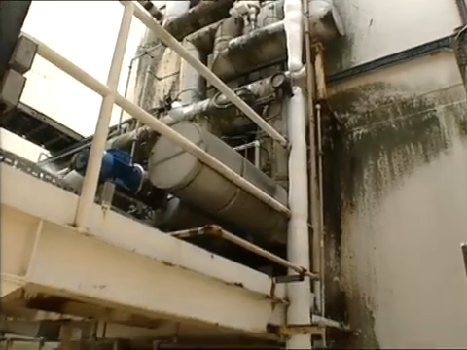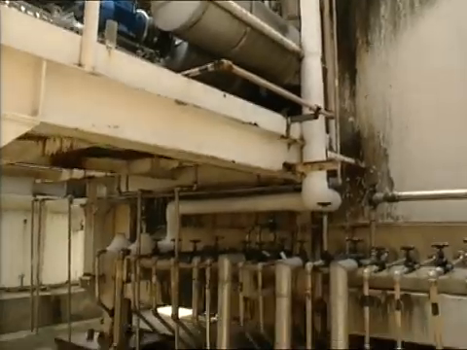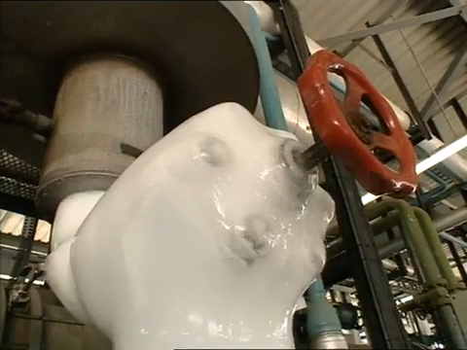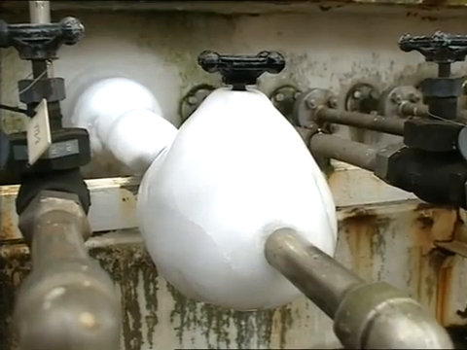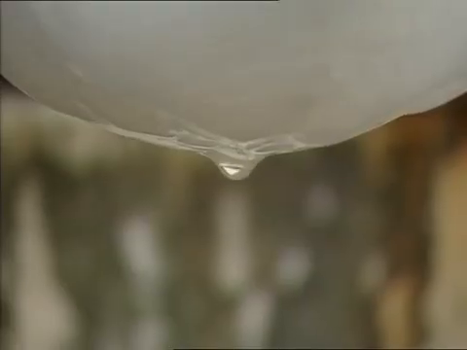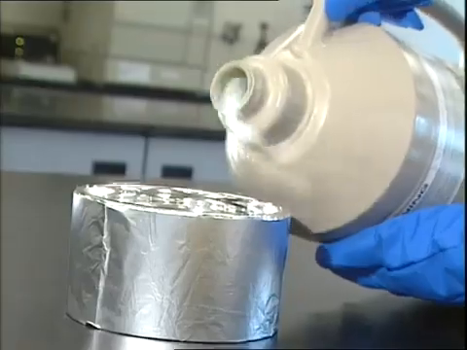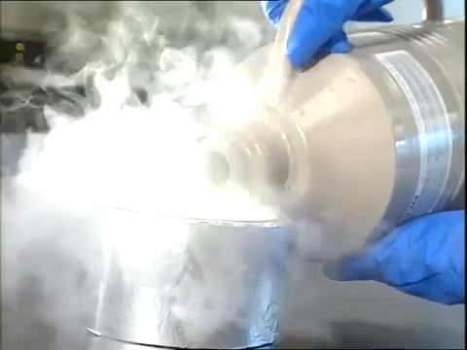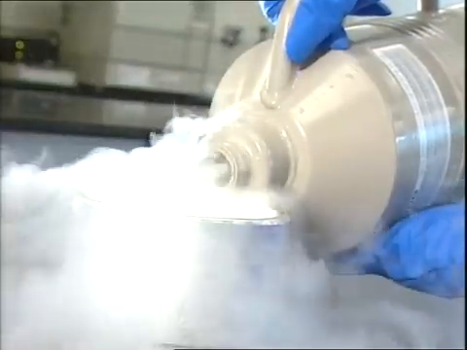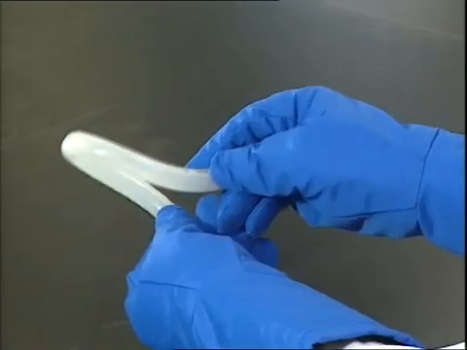You can see that the connecting tubes to these tanks are frozen on the outside. That's because liquid air is so cold that it freezes the water and the surrounding air. Liquid nitrogen is extremely low in temperature. If we pour it out, it evaporates quickly.